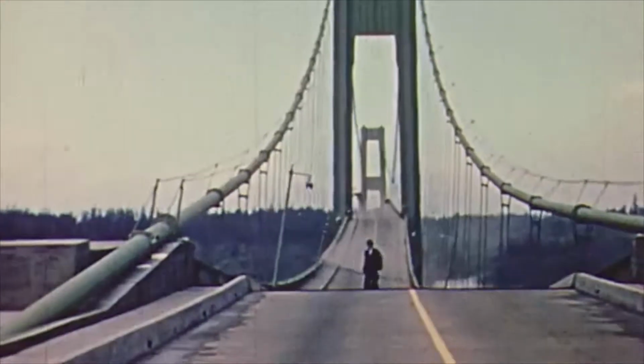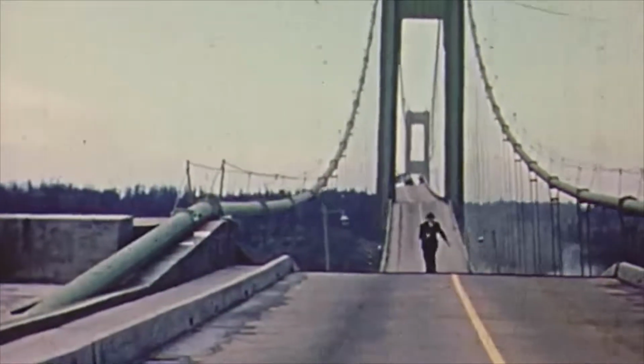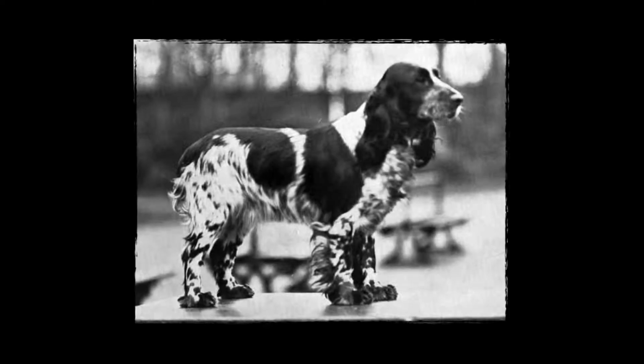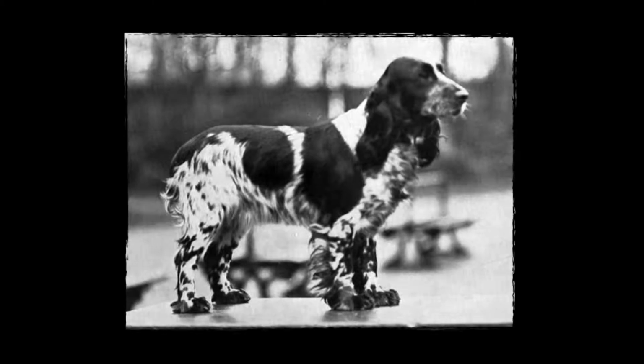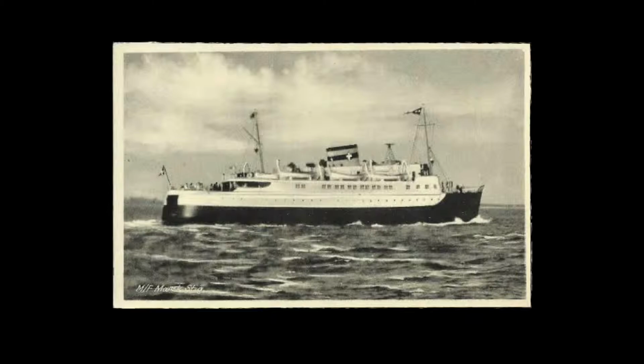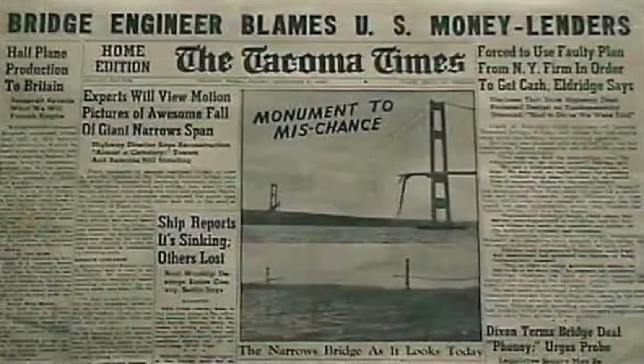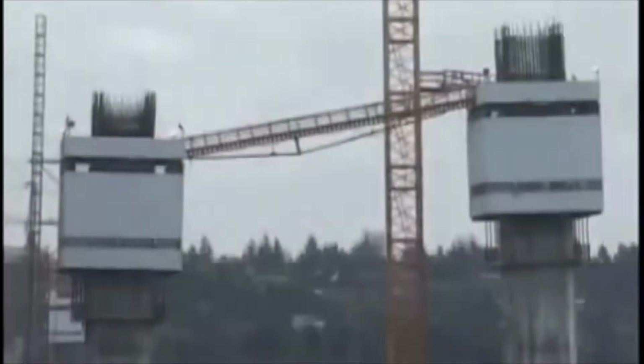At the time of collapse, a news editor, Leonard, got his car stuck on the bridge and just escaped the collapse. Unfortunately, his cocker spaniel named Tubby was left in the car, being the only fatality of this catastrophic incident. Ferries took the bridge's place, and plans to build a new bridge were interrupted in 1941 with the attack on Pearl Harbor. A decade later, in 1950, a new bridge was built, costing $14 million.